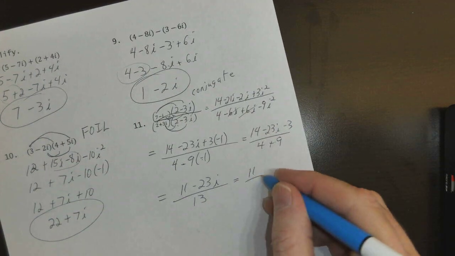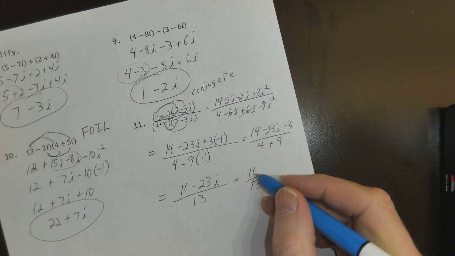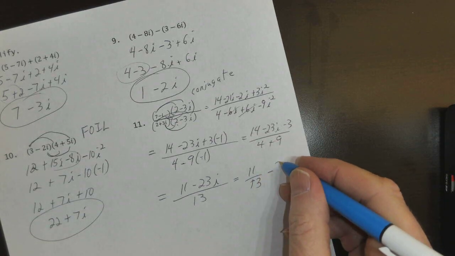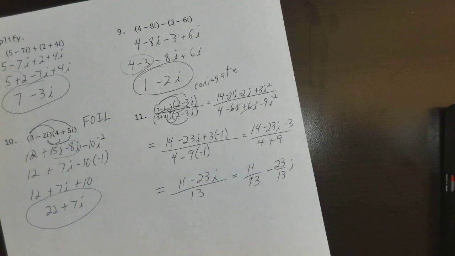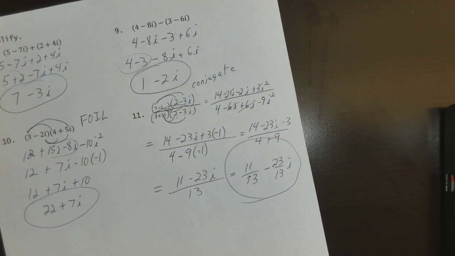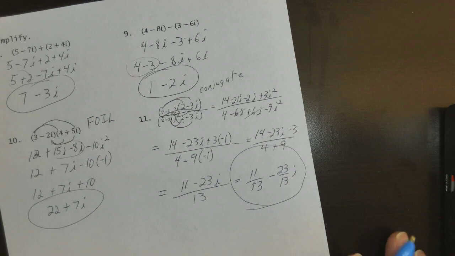I'm going to write it one last time here in separate parts. The real part is 11/13, minus 23/13 i. The imaginary part is negative 23/13. All right, that is that, guys.